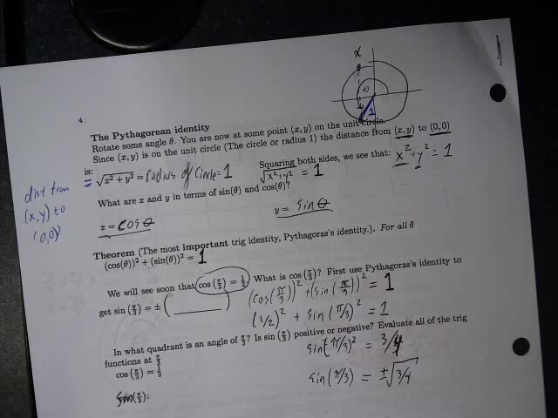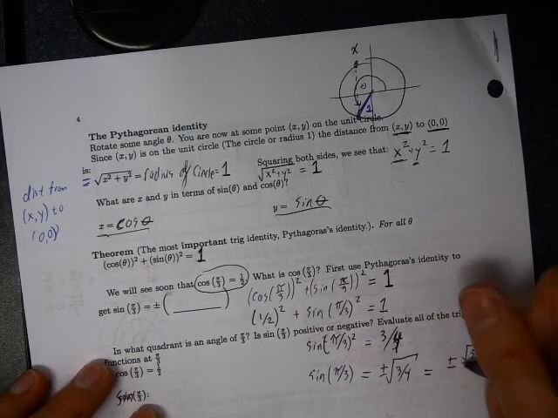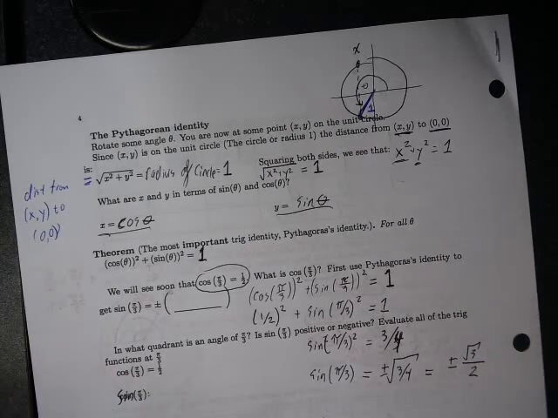Do you see any perfect squares under that square root? 4 is a perfect square, so I can pull that out. So I get plus or minus square root of 3 over 2. Now clearly sine of pi over 3 can't be both positive and negative. It's positive or it's negative. It's an actual well-defined function. How do you think we can figure out whether it's positive or negative?